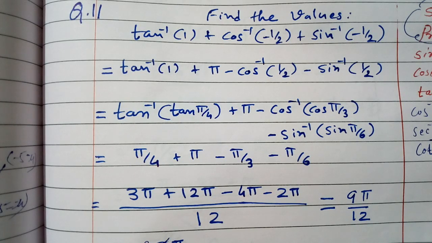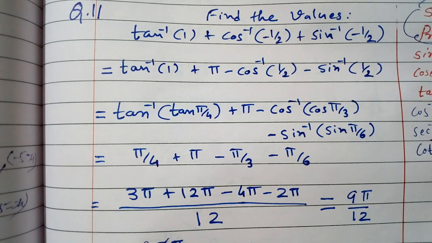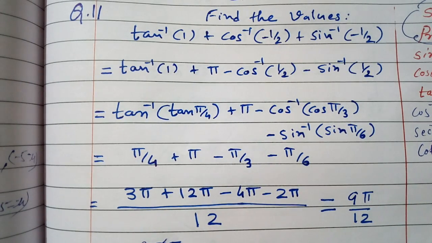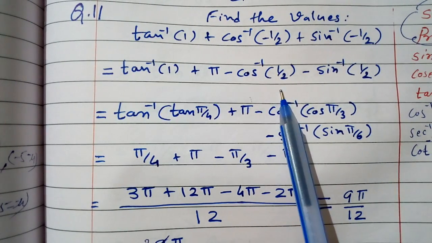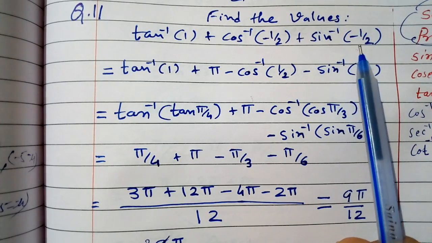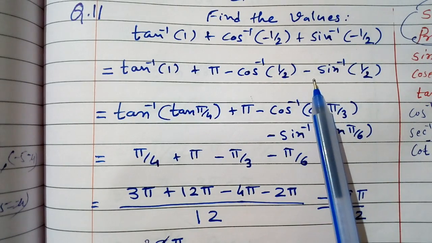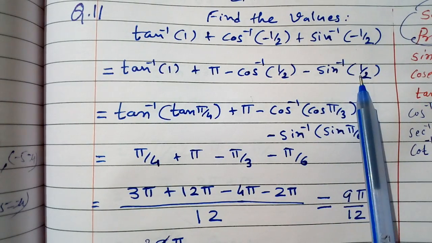Now we start question number 11. Find the values. We are given first one, tan inverse 1 plus cos inverse minus 1 upon 2 plus sin inverse minus 1 upon 2. As we have studied all the properties, instead of cos inverse minus 1 upon 2 we are writing pi minus cos inverse 1 upon 2. Sin inverse minus x is minus sin inverse x, same here, minus sin inverse 1 upon 2.